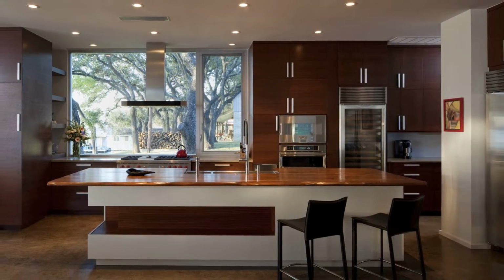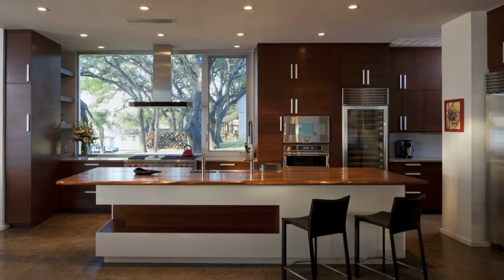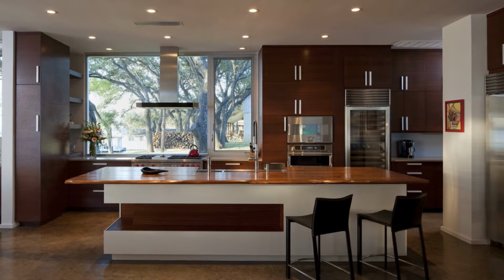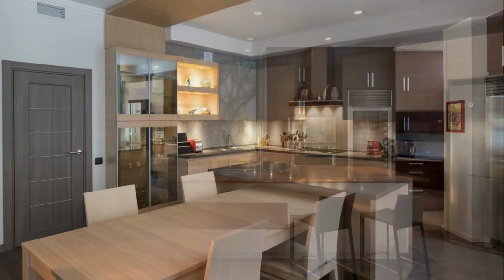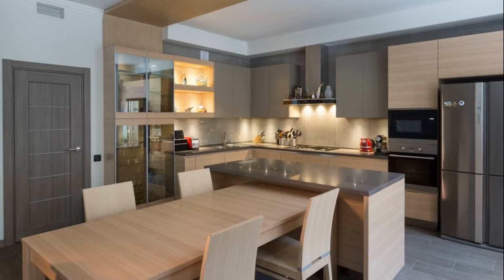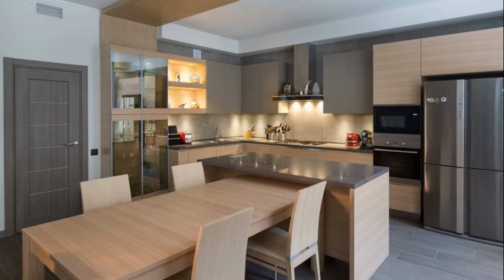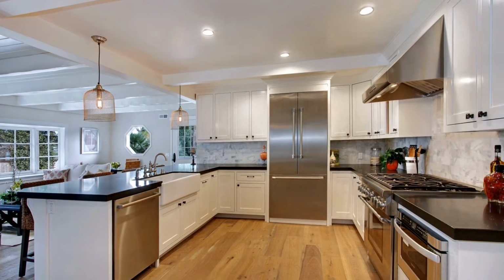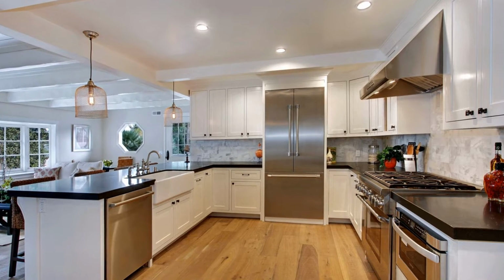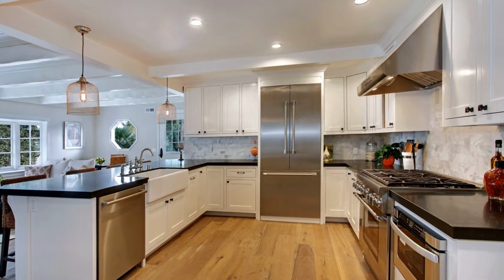Spatial integration. In an open floor plan kitchen, walls are removed or minimized to create a unified space that encompasses the kitchen, dining area, and living room. This integration of spaces eliminates barriers and allows for better circulation and sightlines, making the area feel larger and more connected.